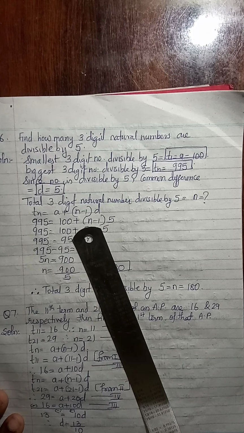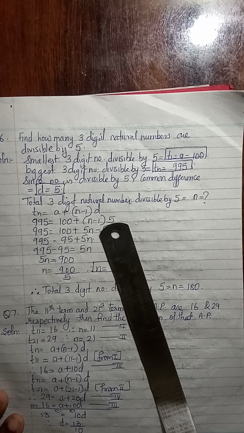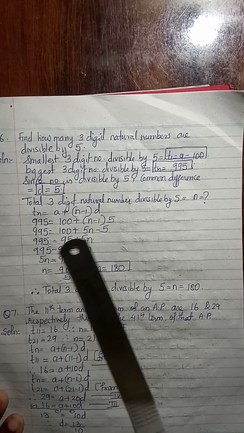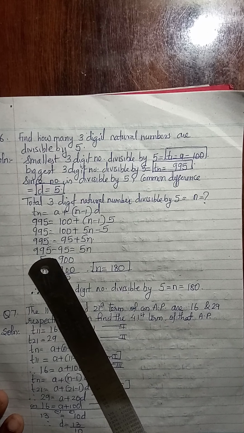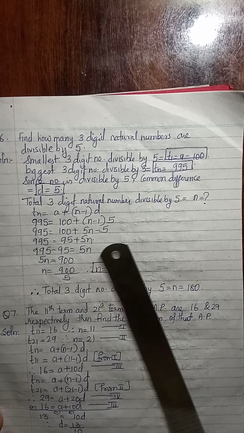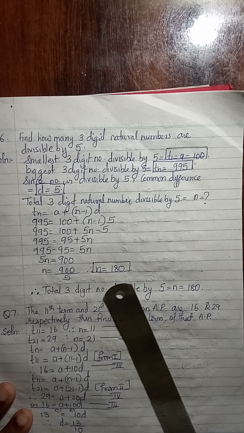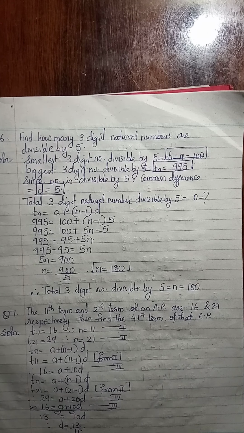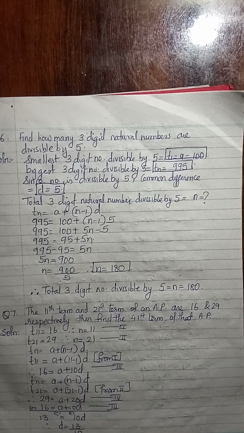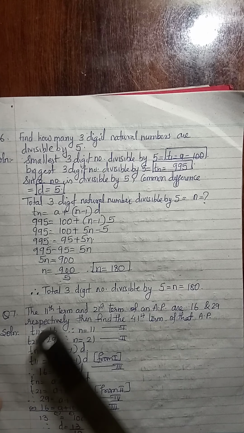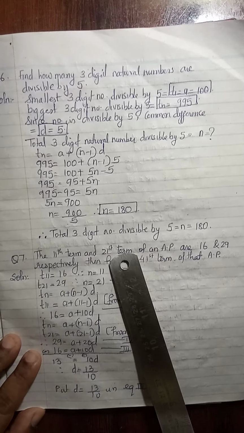Now open the bracket: 5 into n is 5n, minus 1 into 5 is minus 5, so 100 minus 5 is 95. 995 minus 95 equals 5n. Therefore 900 equals 5n, and n is equal to 900 upon 5, which is nothing but 180. This implies that the 3-digit numbers divisible by 5, total 180 terms are there. With the help of this formula we have found it.